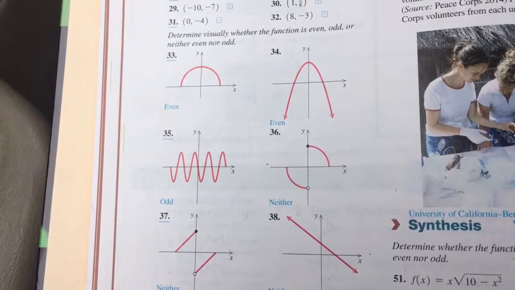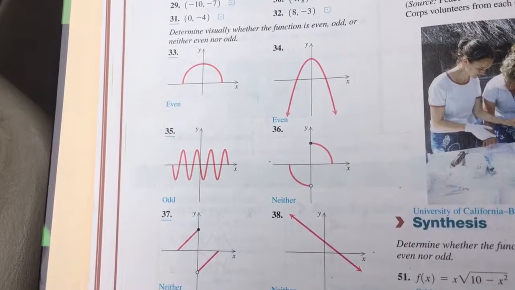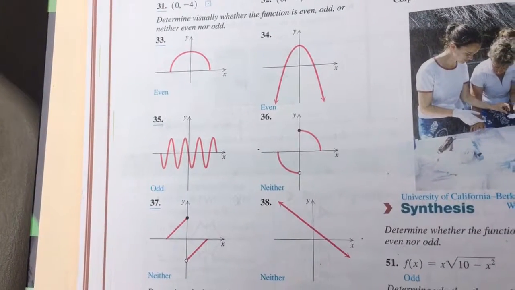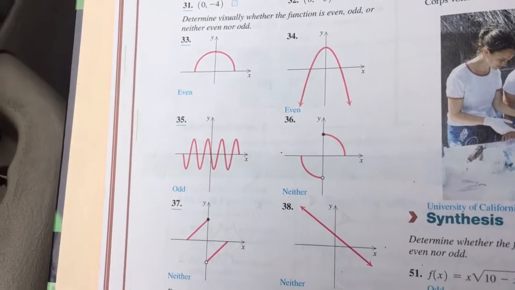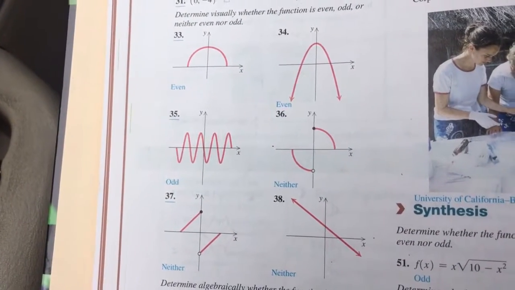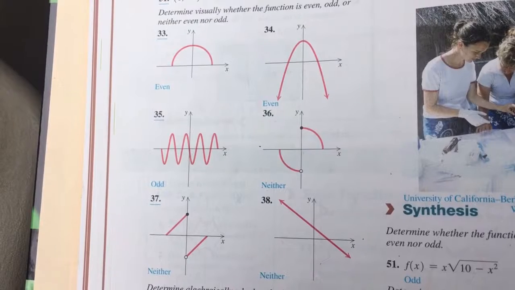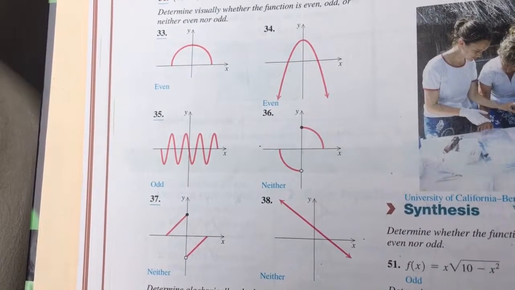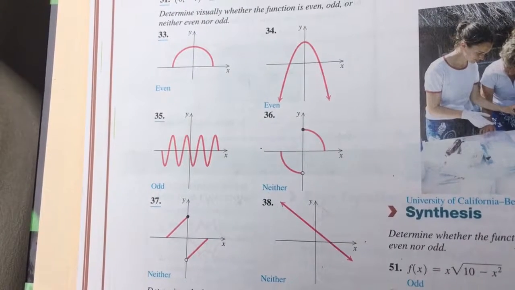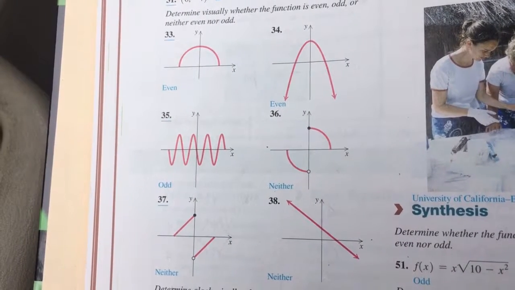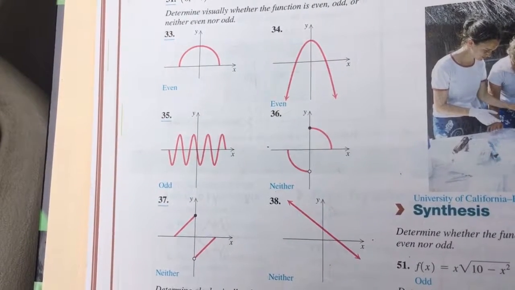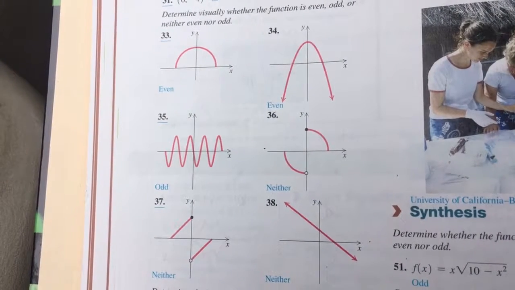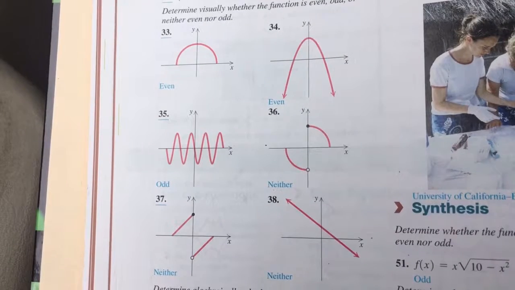Okay, so now I've got the little camera looking at 33, 34, 35, 36, 37, 38, which are pictures. When you're looking at 33, we're trying to decide whether these are even or odd, and you can see that 33 has y-axis symmetry, therefore it is even. And 34 has y-axis symmetry, and therefore it is even.